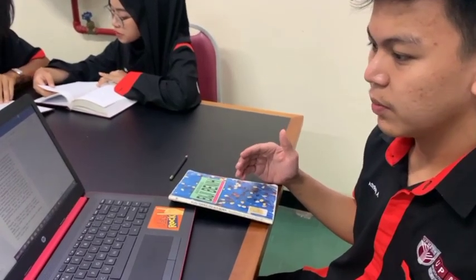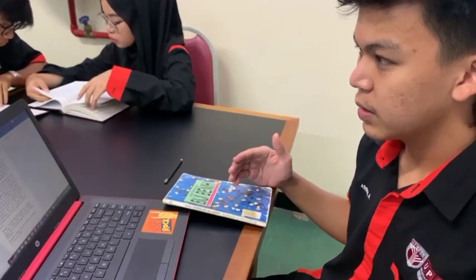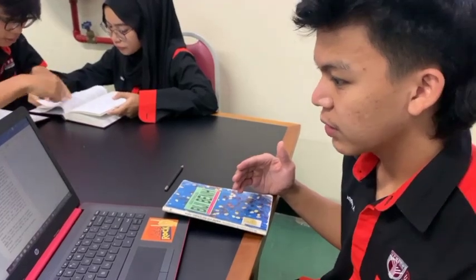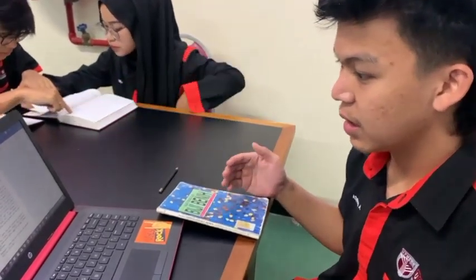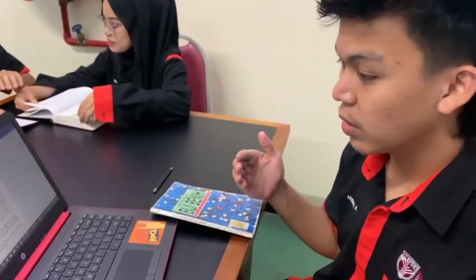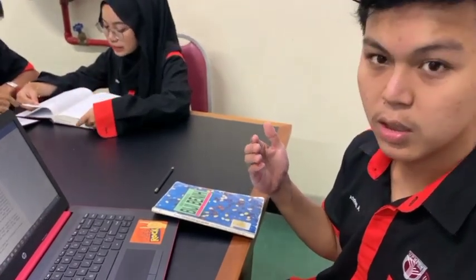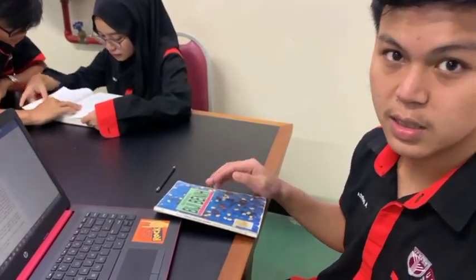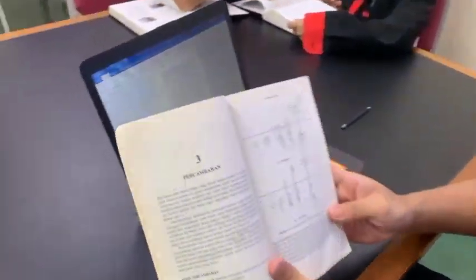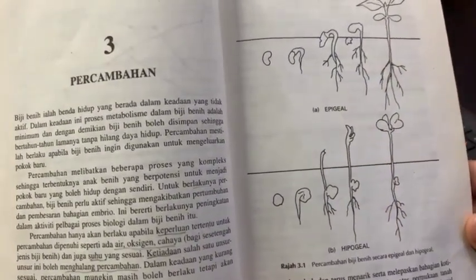Coleoptiles are temporary membranes that serve to protect the plumule as it penetrates the soil surface. Coleoptiles are found on some hypogeal species and are abundant in monocotyledonous seeds and a small number of dicotyledonous species such as legumes and some tree species. So let's see, this is an example of epigeal and hypogeal germination, as you all can see.